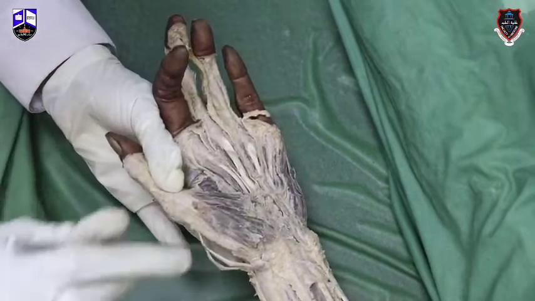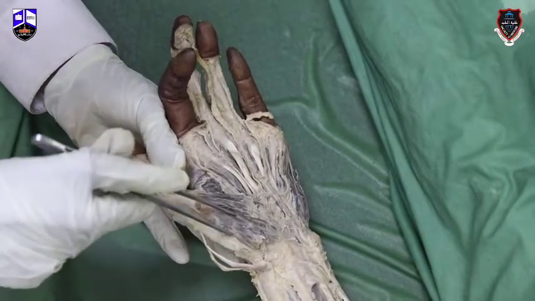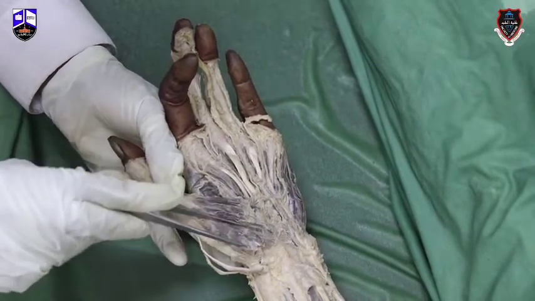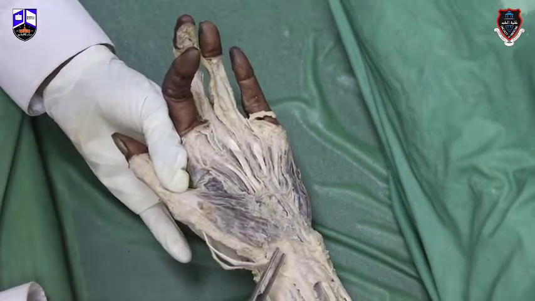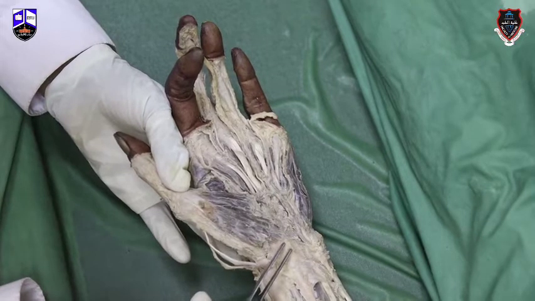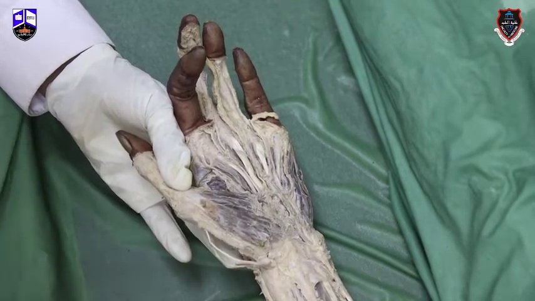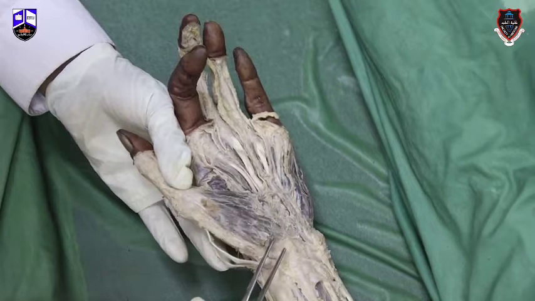Our first muscle is the abductor pollicis brevis. As we said, it originates from the flexor retinaculum, the scaphoid bone, and the trapezium.